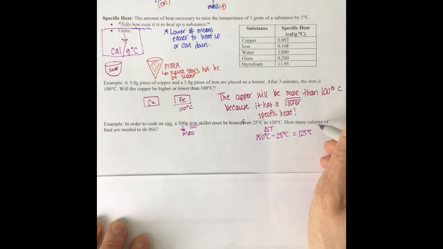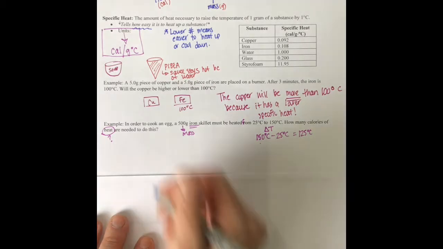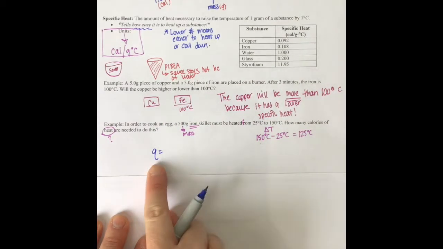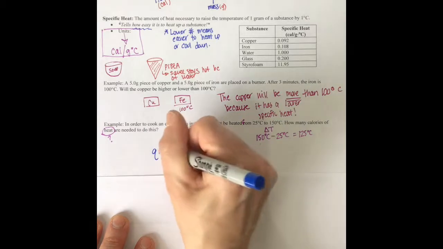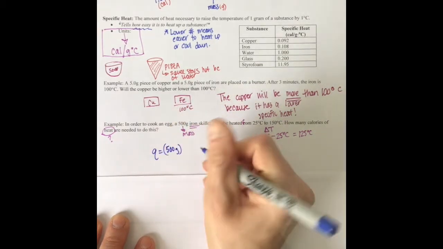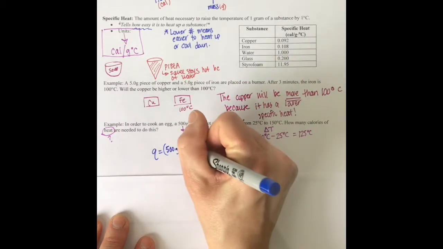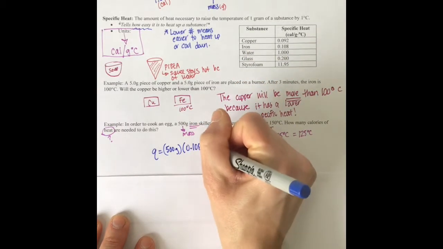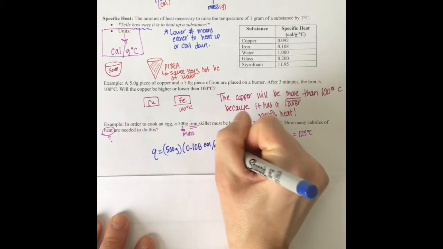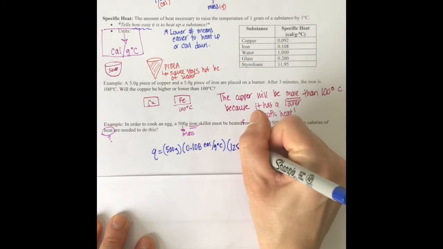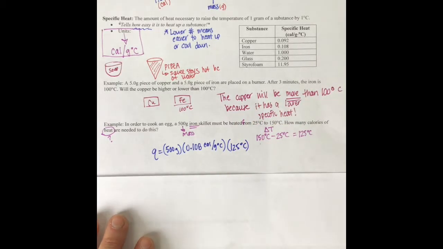And we want to know how much heat is needed to do this. So I think we have everything ready to plug in. We're going to say our heat is equal to our mass times C. We go up here for iron. We're going to put in 0.108 times our change in temperature, which is 125 degrees Celsius.